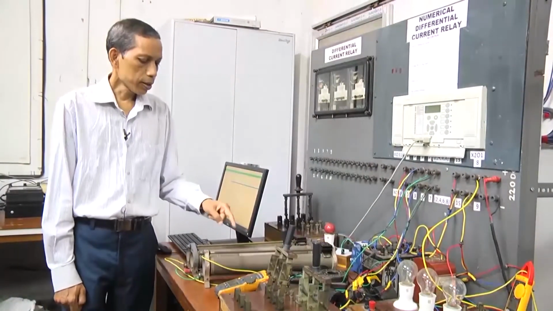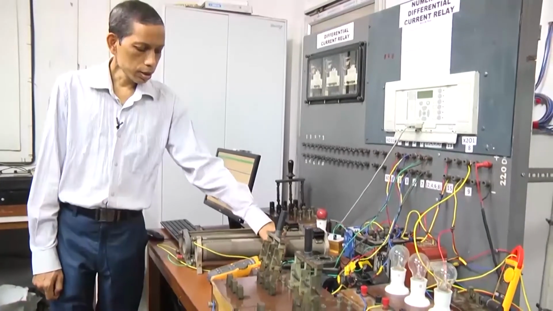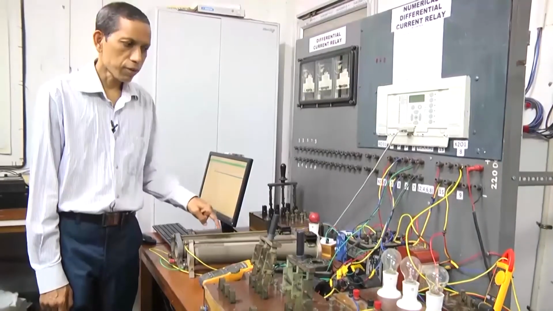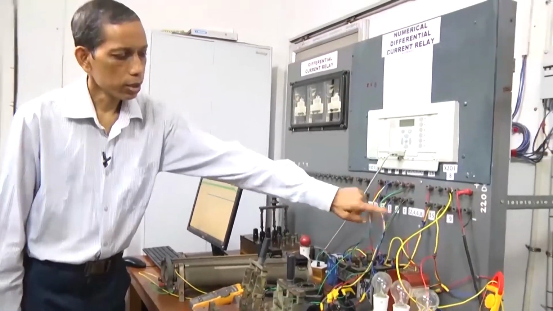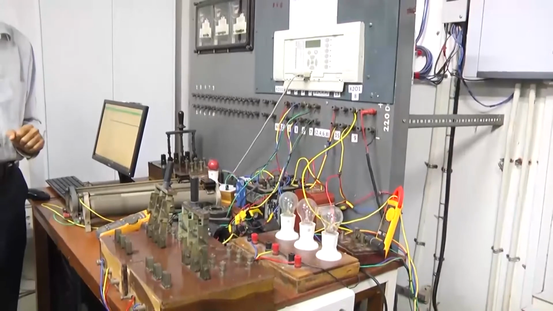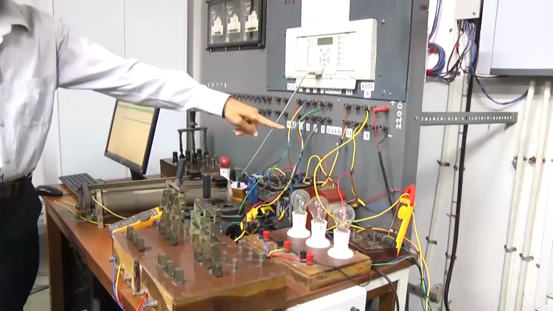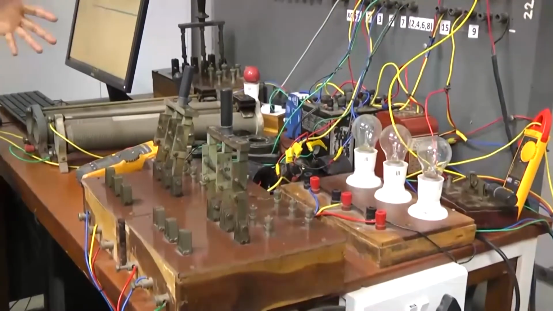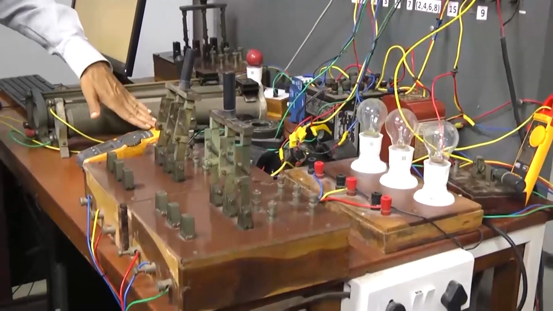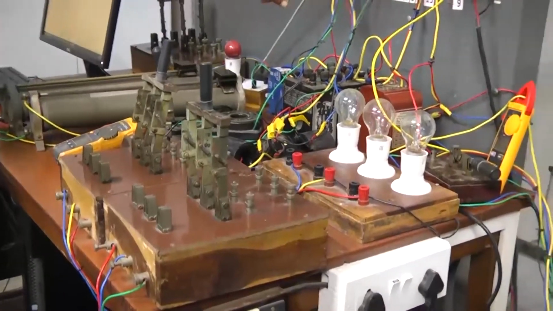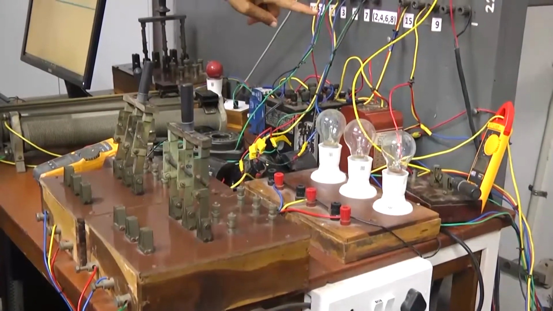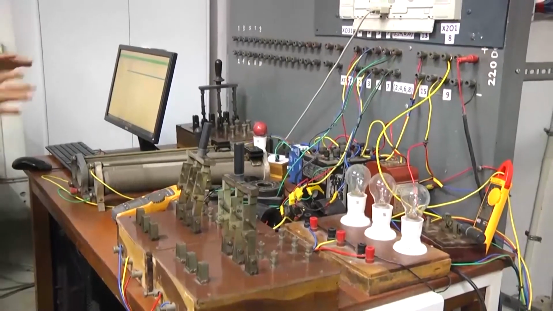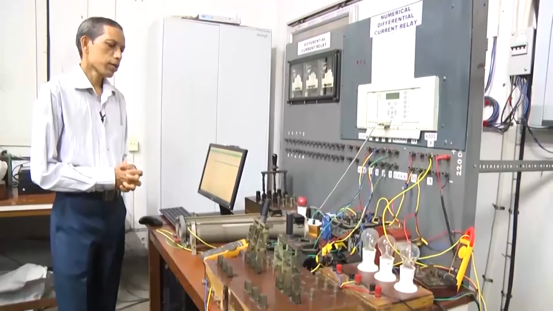This clamp meter provides us the current in the fault path, and the load current is observed from the other clamp meter. So, we have two ampere readings, one for the fault path current and the other for the restraining current. This is overall about the arrangement in this case.